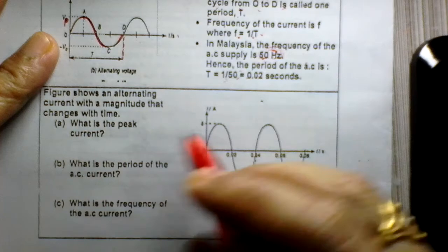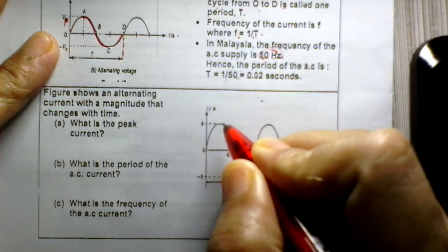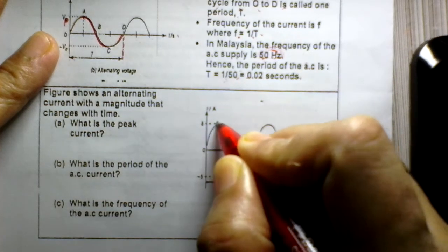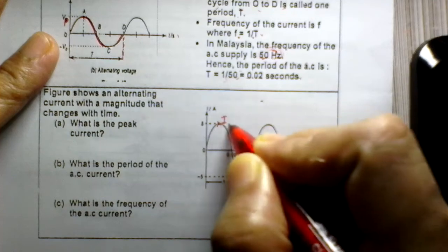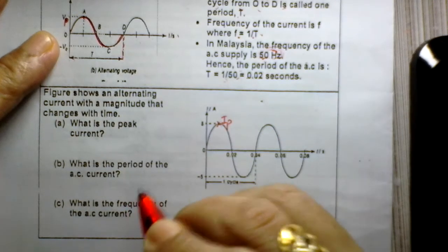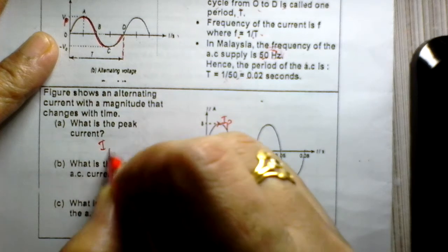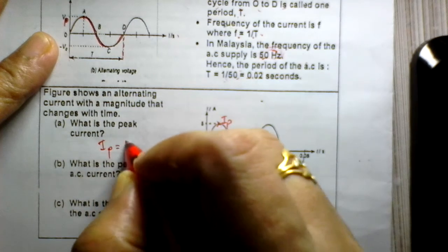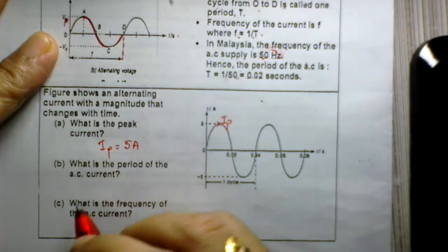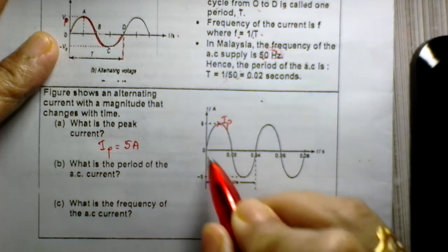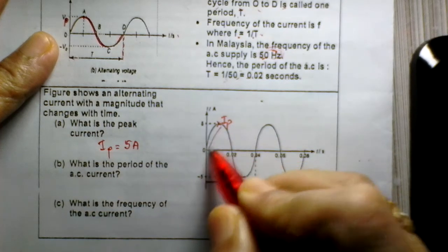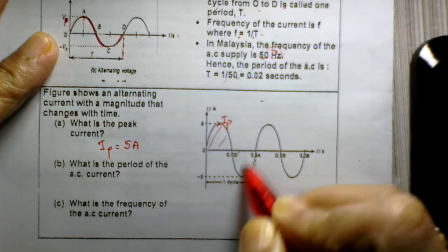So what is the peak current? Just read from the graph. What is the value here? This is IP, peak current. From here we get 5, so IP equals 5 ampere. What is the period? Period you can read for one complete cycle.